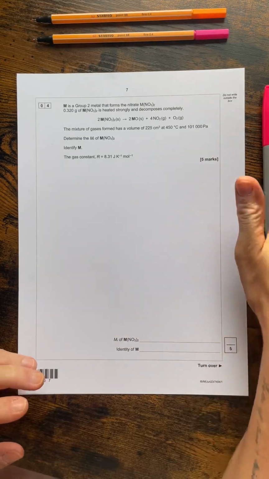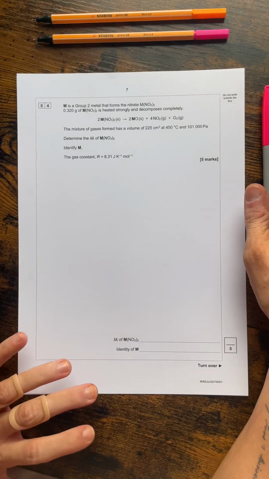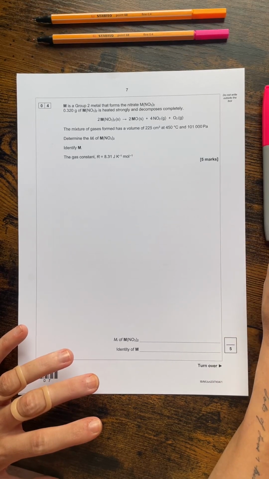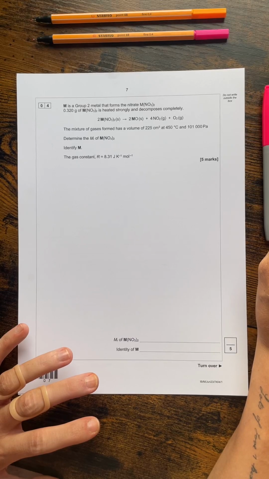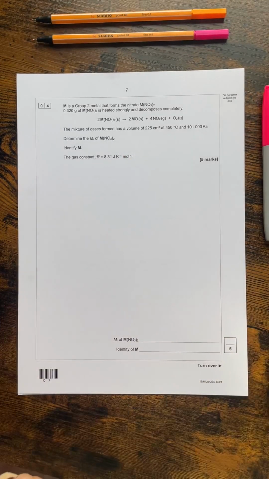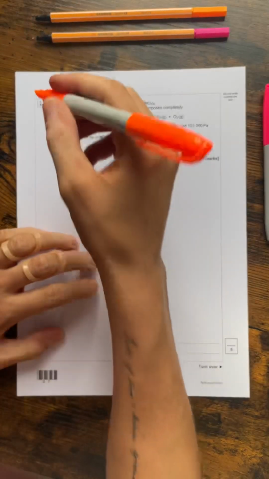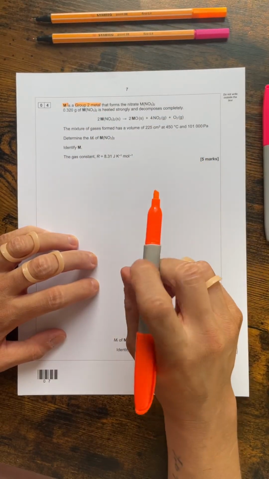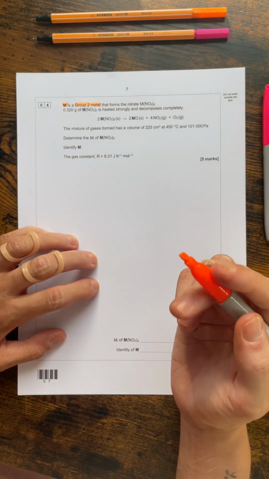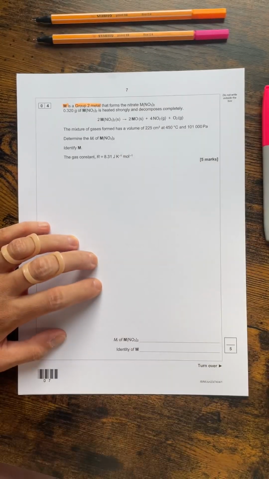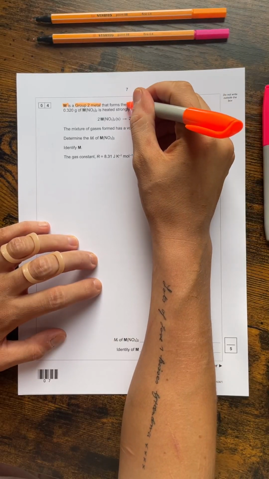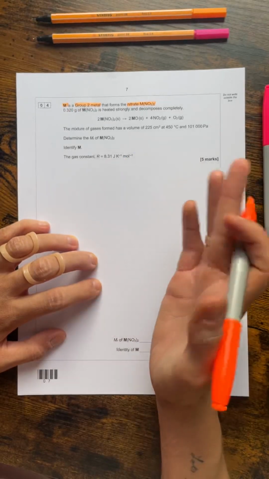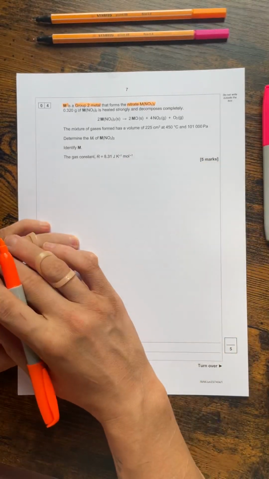So I've got my two highlighters, and the reason why I've got two is because we're going to be given information about M, and we're also then given information about the mixture of gases. So we are told that M is a group 2 metal. So when it comes to identifying M, we want to be looking at group 2 on our periodic table, and we're told that it will form the nitrate with that particular formula there, which is going to be helpful when it comes to determining the MR and working out what M is.